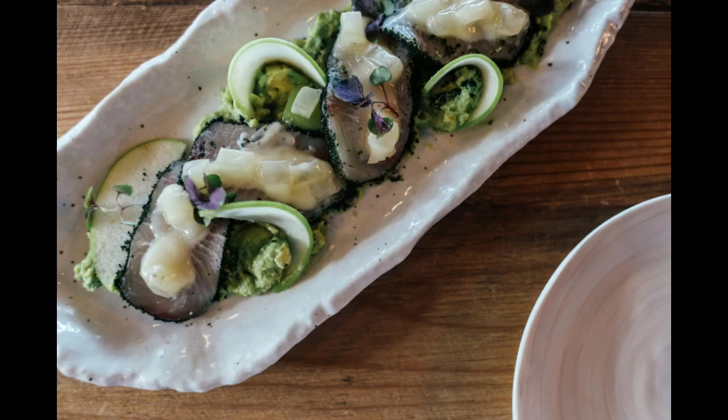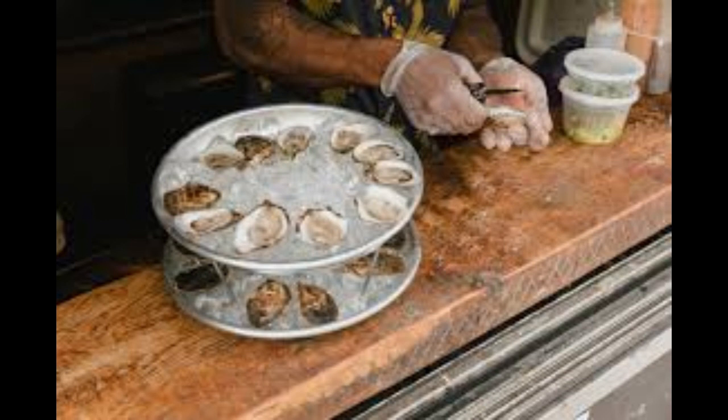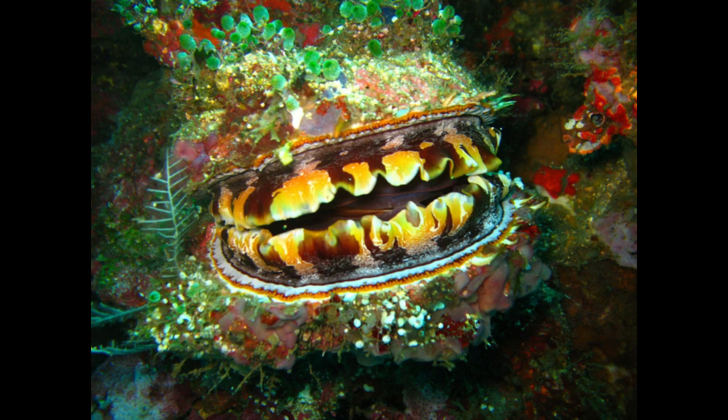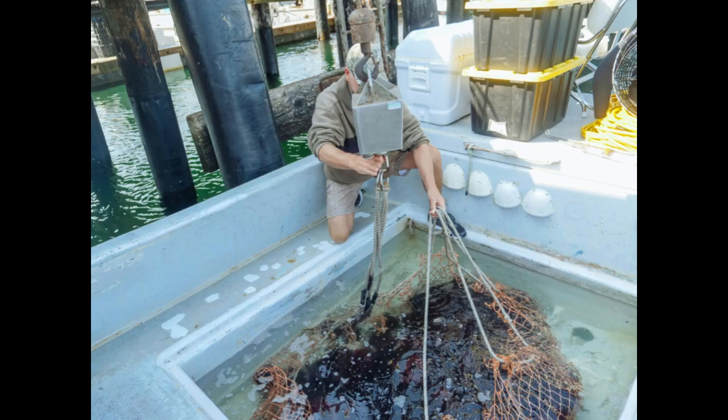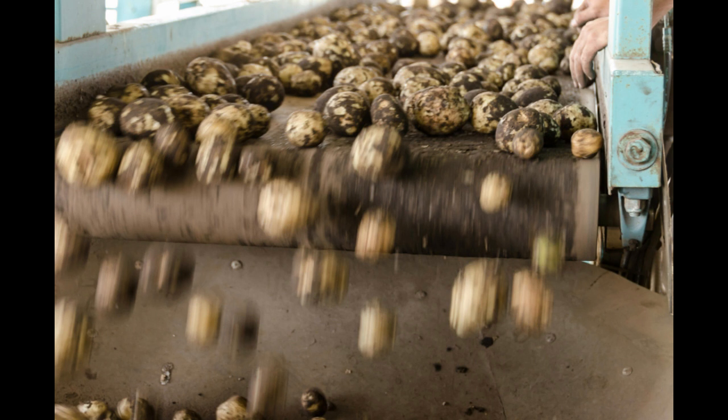9. Market your products. Develop a branding strategy and packaging for your oysters. Build relationships with restaurants, seafood distributors, and retail outlets to sell your products. Consider direct marketing channels such as farmers markets, online sales, or community-supported agriculture (CSA) programs.